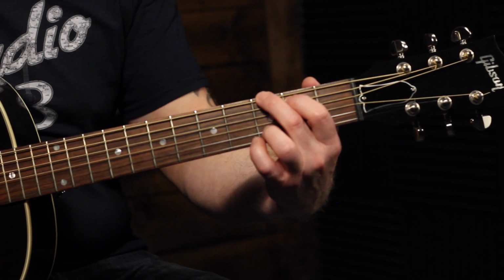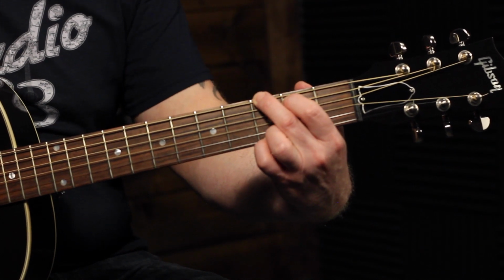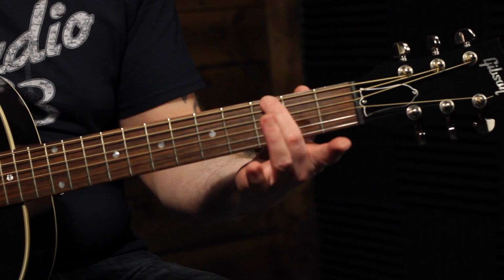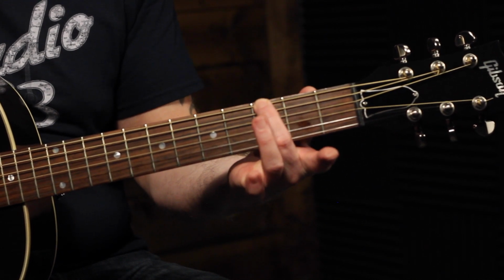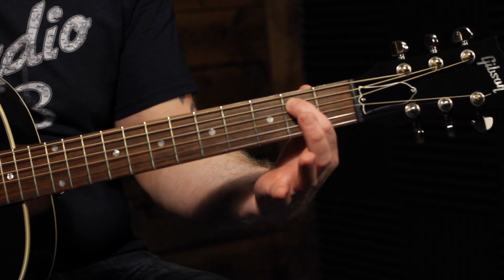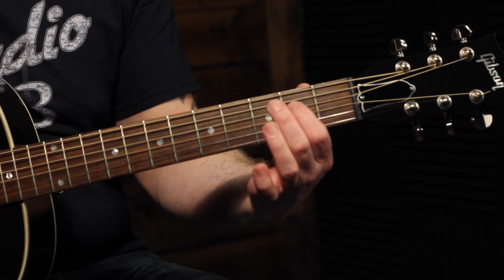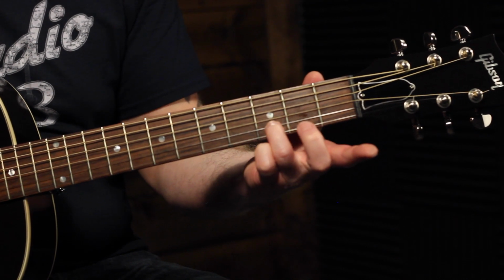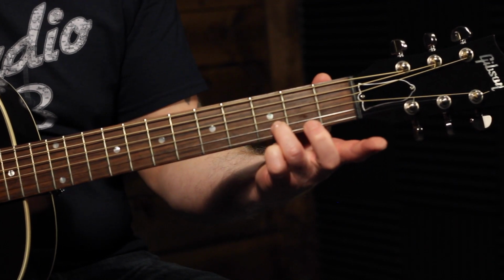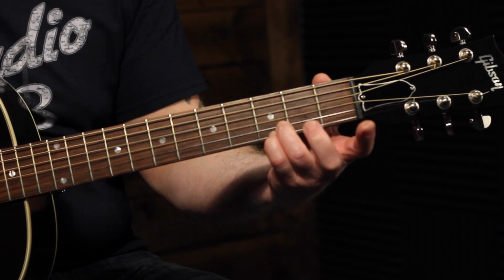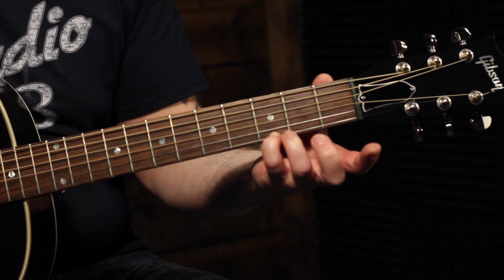So the chord looks like this. The fingering for that is your middle finger on the 3rd fret on your lowest string, and your 2nd finger on the 2nd fret. You're going to skip over the next 2 strings, and then your ring finger is going to go on the 3rd fret, this B string, and then your pinky finger is going to go directly below it on the E string.